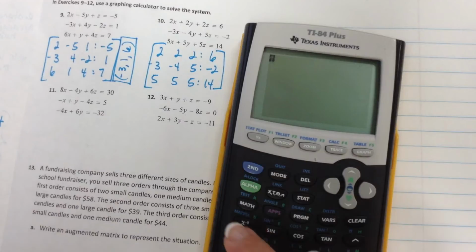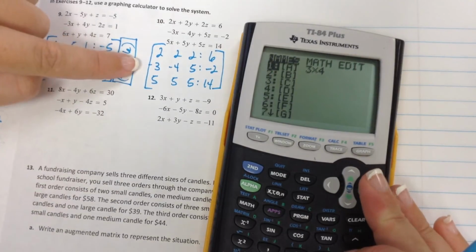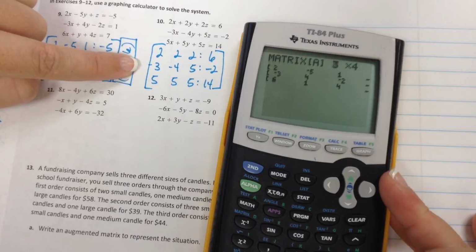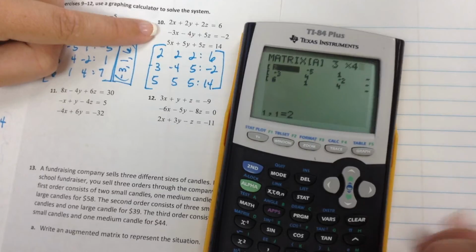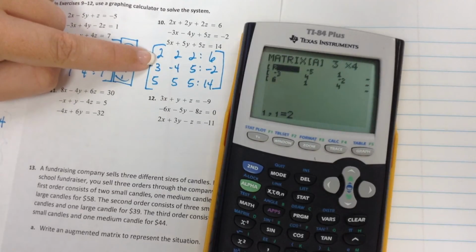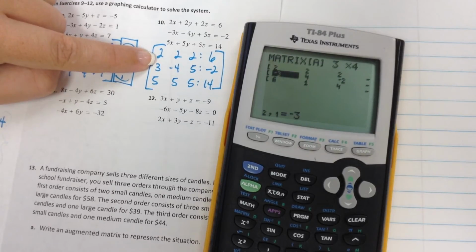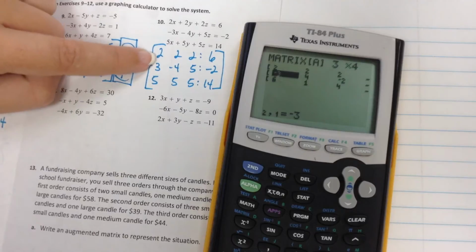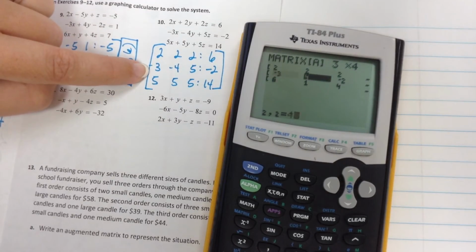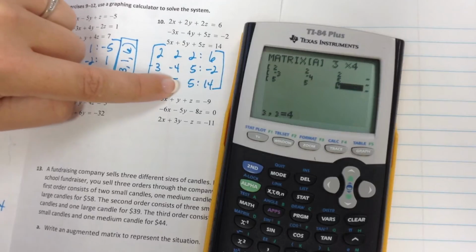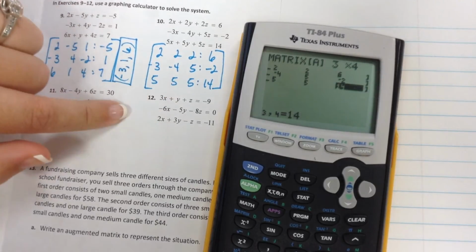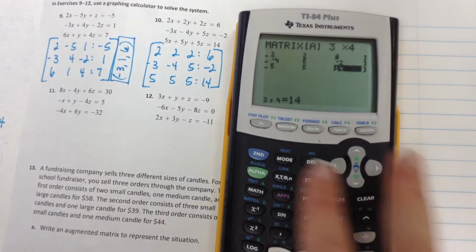All right, second matrix. We have to enter our new matrix, so we're going to go over to edit. This matrix is also a 3 by 4, so I'm good. I do need to enter my matrix now. 2, 2, 2, 6. All I'm doing between numbers is pressing enter, and it jumps forward for me. -3, -4, 5, -2, 5, 5, 5, 14. Once my matrix is entered, we do second quit.